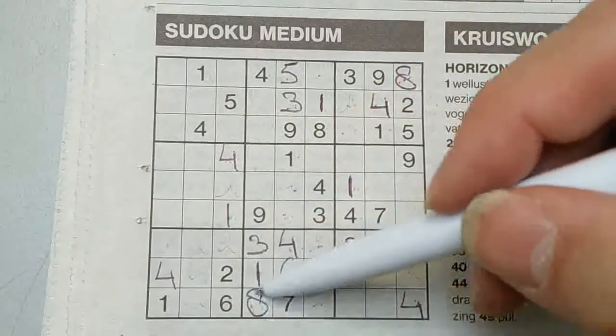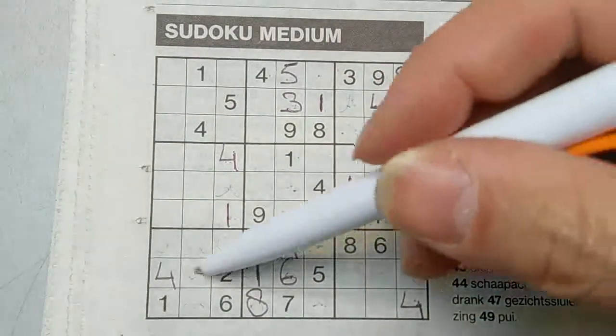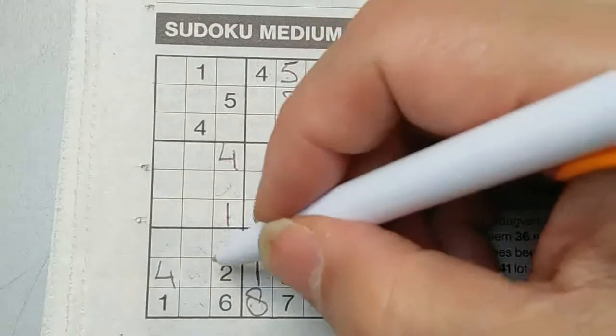8 in this row. 8 in the last row. So in the row between, the only place for the 8 should be there.